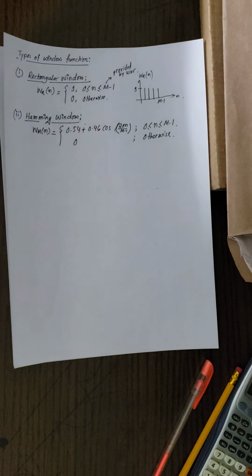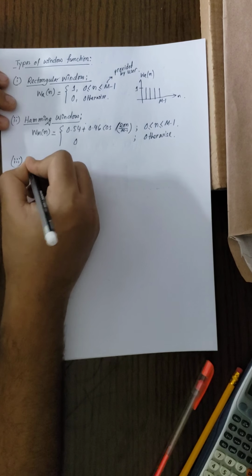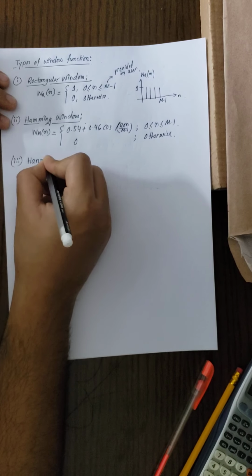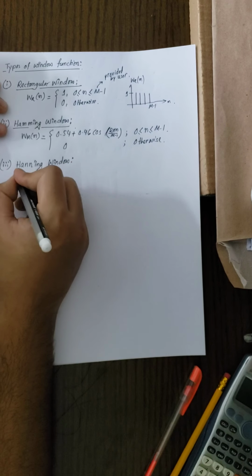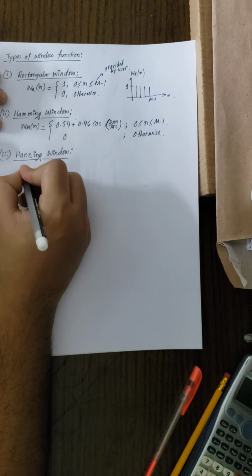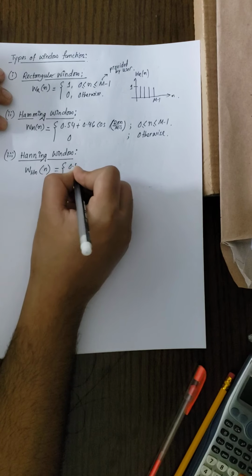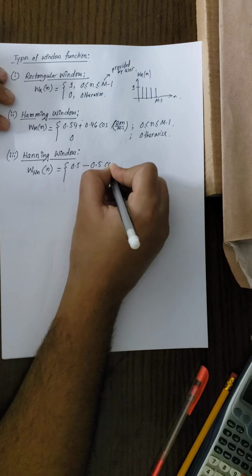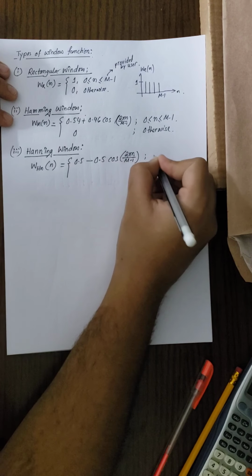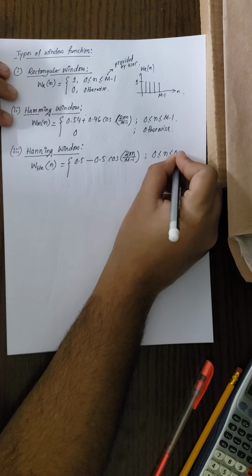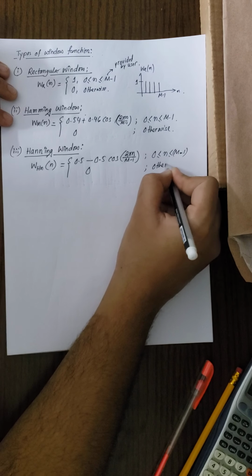So our next window of concern is the Hanning window. Hanning, double N. Two completely different people, Hamming and Hanning. WHN of n is given by 0.5 minus 0.5 cosine of twice pi n over m minus 1, for 0 less than equal to n less than equal to m minus 1, and 0 otherwise.